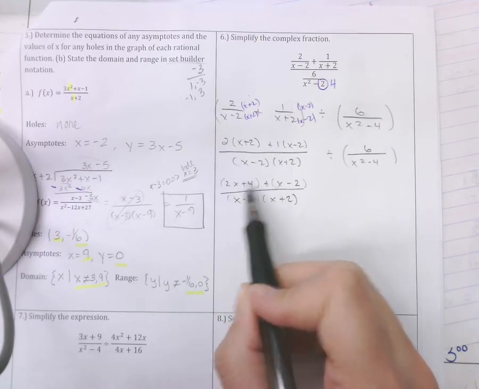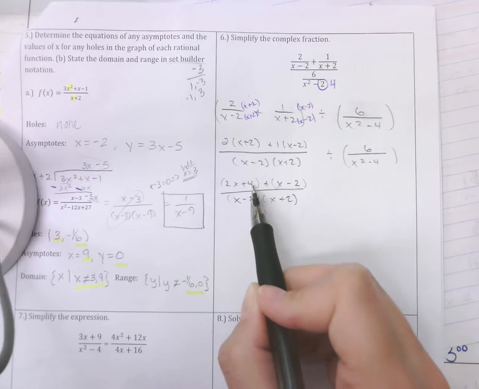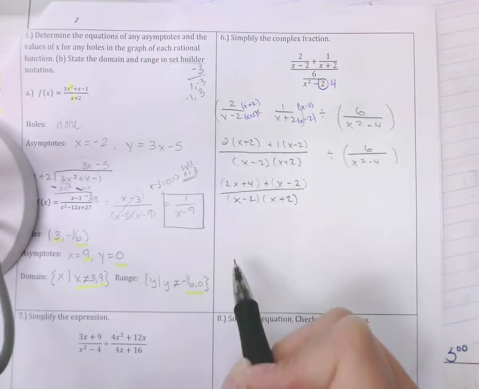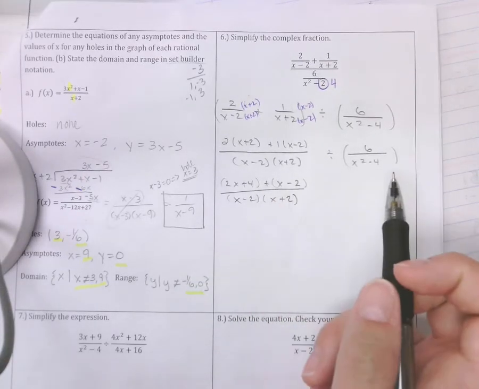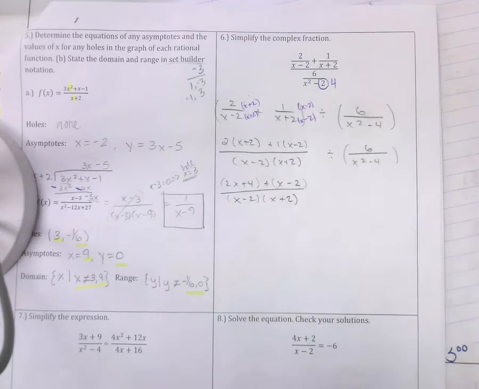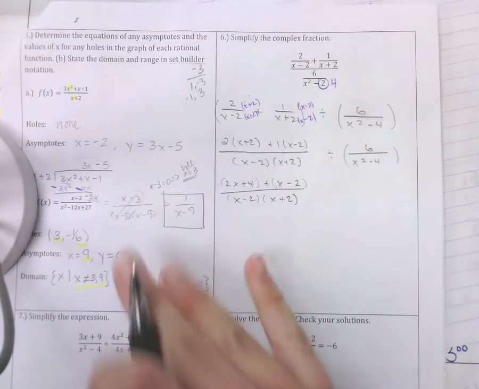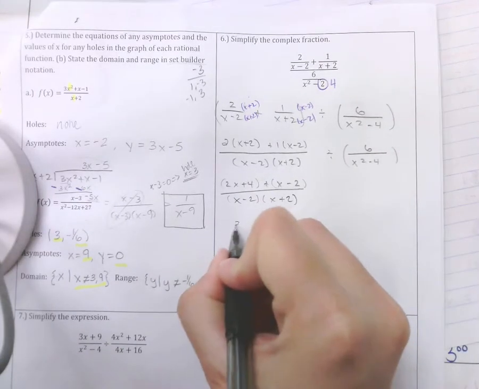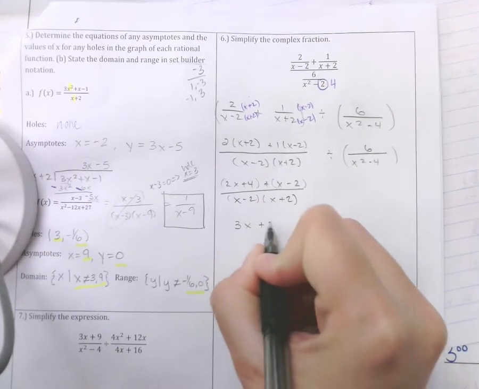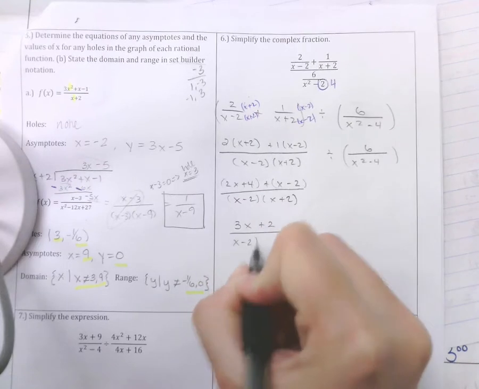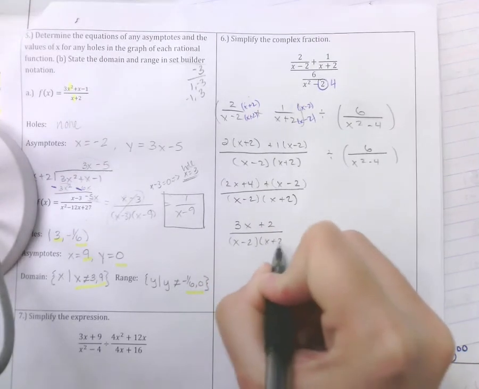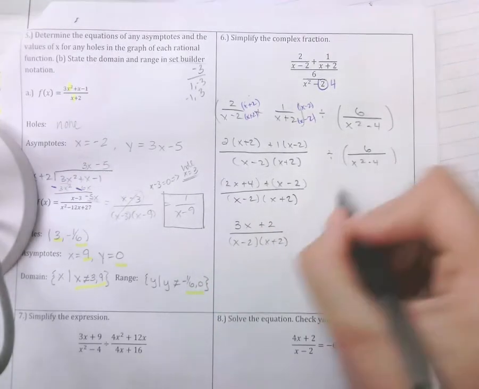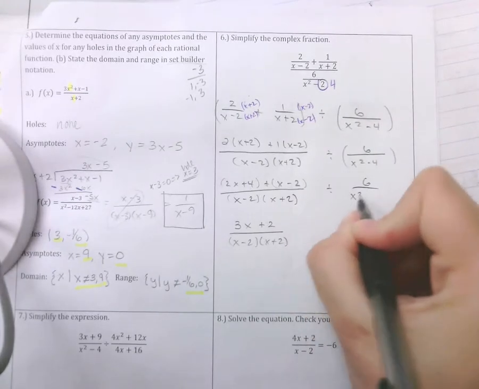You'd get 2x minus x and 4 minus negative 2. 4 minus negative 2 would have made that 6. Okay, so just keep that in mind. Now, we don't have a subtraction sign, so we get 3x plus 2 up there. This is all divided by the denominator.